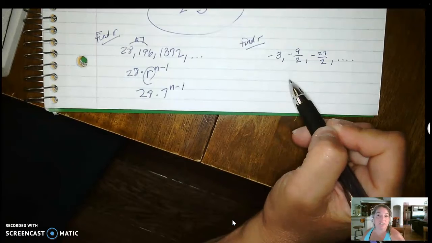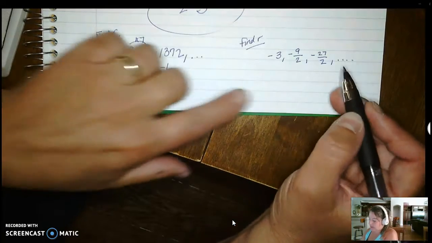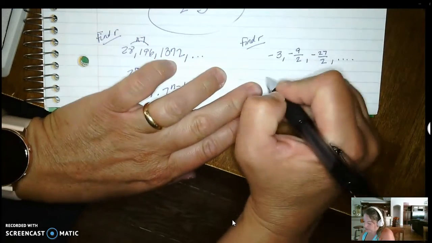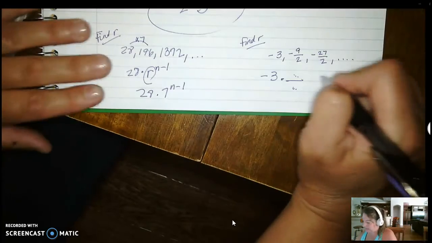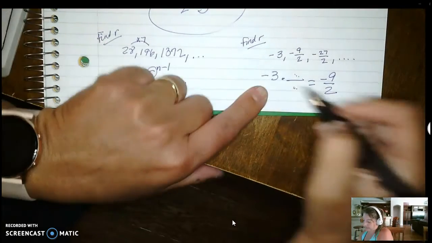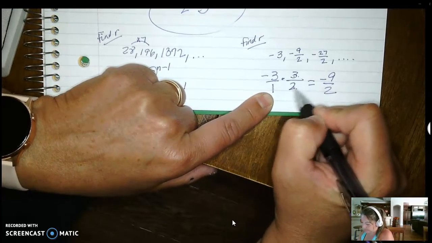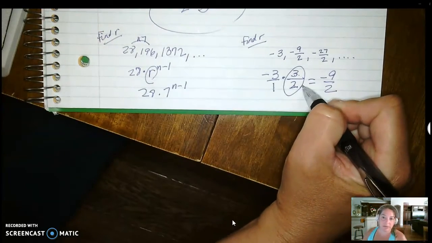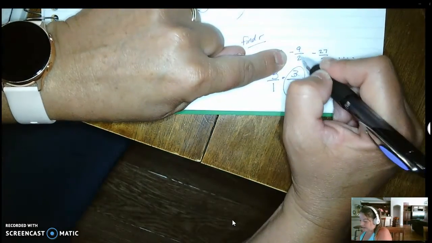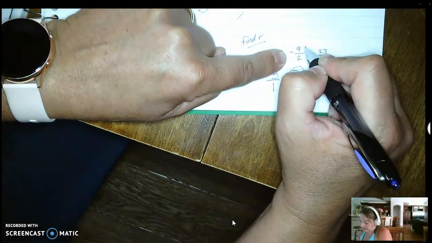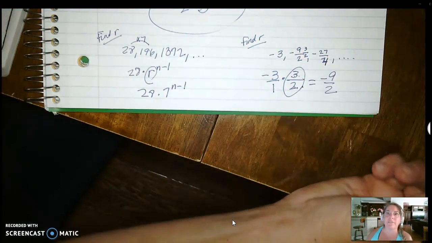If there are fractions involved, sometimes it's a little bit harder, but you are really good at fractions. So just keep in mind, you're trying to do -3 times what, and I'm going to put a fraction bar, is going to give me -9 over 2. Well, if this is -3 over 1, I know my numerator has to be a 3, my denominator has to be a 2. So my R must be 3 over 2. And then just check, does that work for the next one? If I take 9 over 2 and multiply by 3 over 2, yeah, I should get 27 over 4. Totally had a 27 over 4 the whole time.